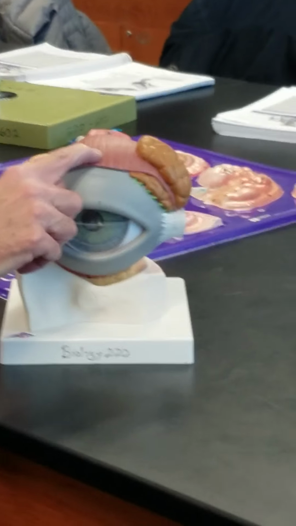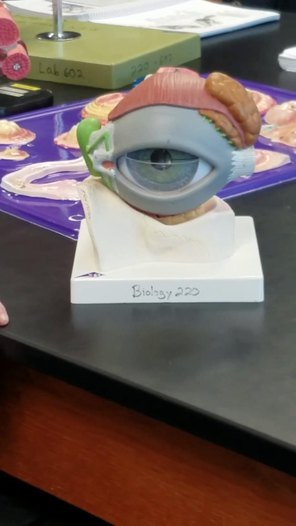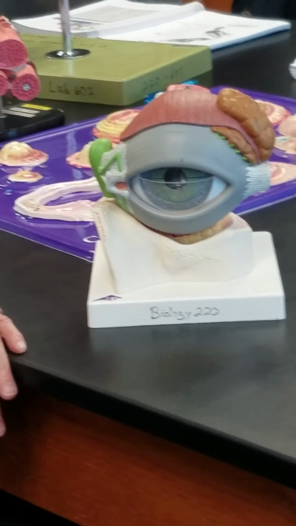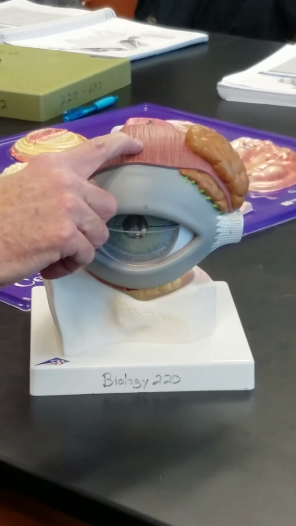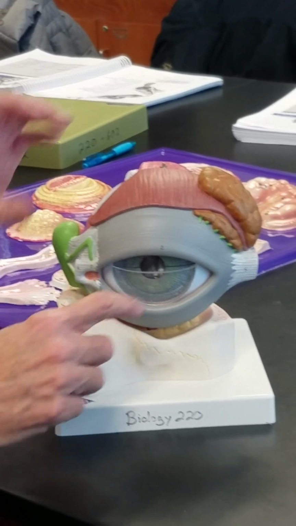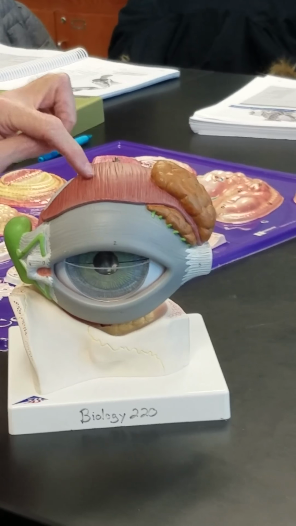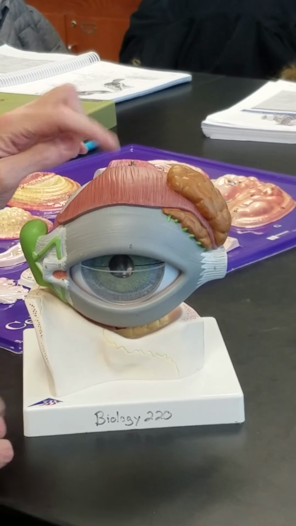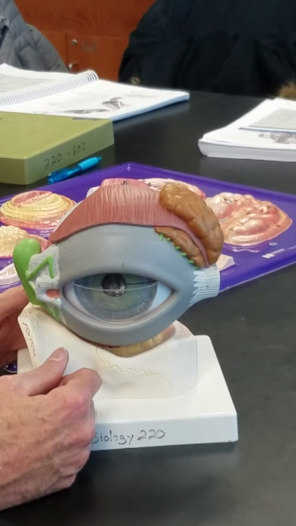This muscle is not one of the six extrinsic eye muscles, although it is a skeletal muscle, like those extrinsic eye muscles. This is the levator palpebrae superioris, skeletal muscle, which does attach to the superior palpebra. When it contracts, it raises the superior palpebra. This is the eye opening muscle. There is no muscle associated with the inferior palpebra.